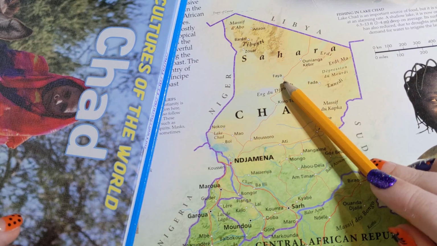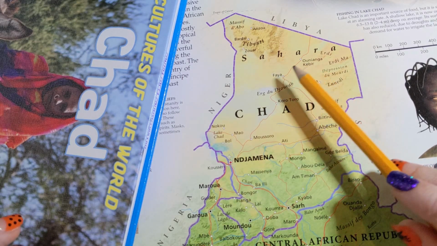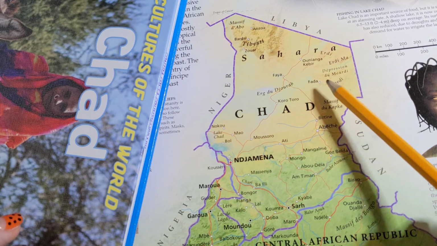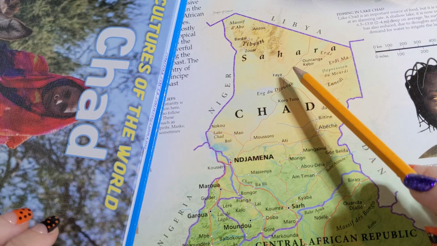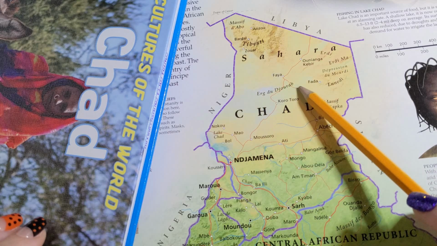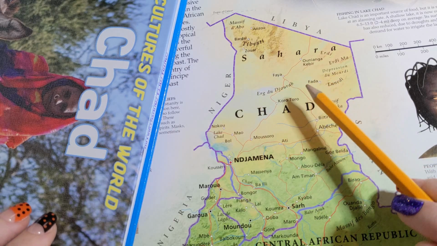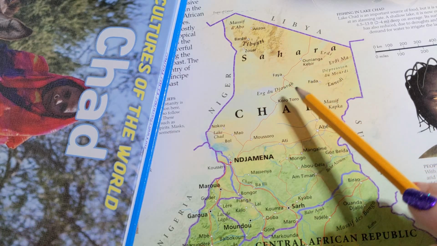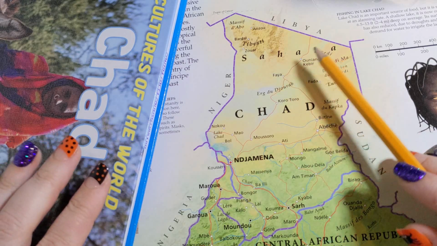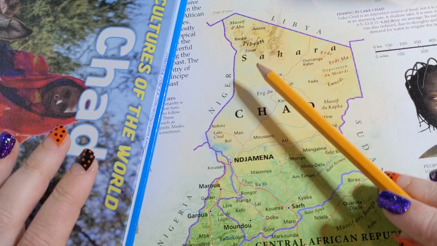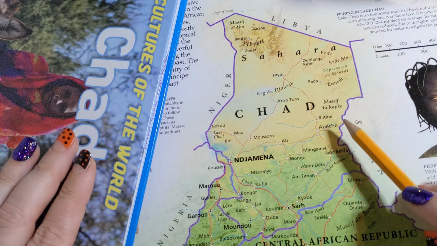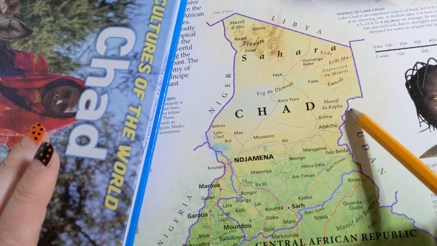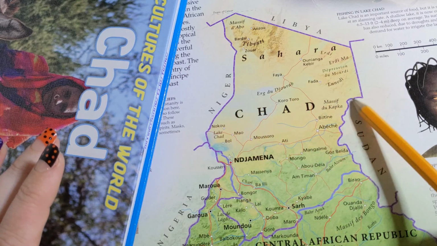Faya and Fada being the two main large places, largest populations at least. There's also lots of really interesting lakes and things in this area, but again, this map doesn't really show them. This is a very dry, very unforgiving terrain, but there are lots of areas where there's underground water, so people survive off of that. We move down more toward this area down here.